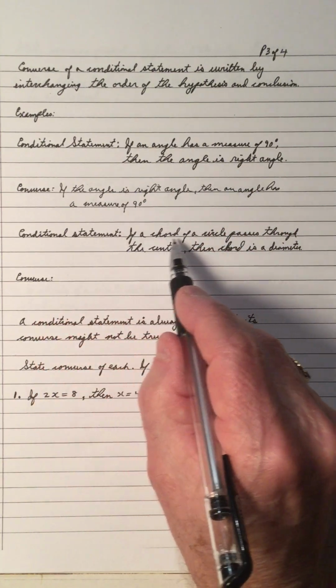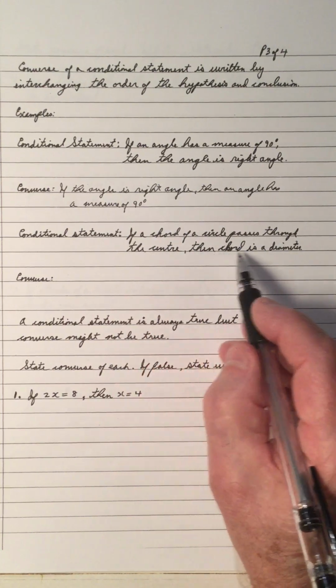Another conditional sentence: if a chord passes through the center of a circle, then the chord is a diameter.